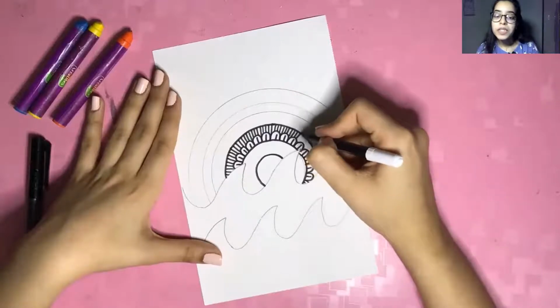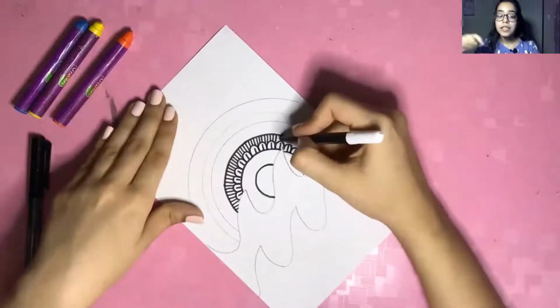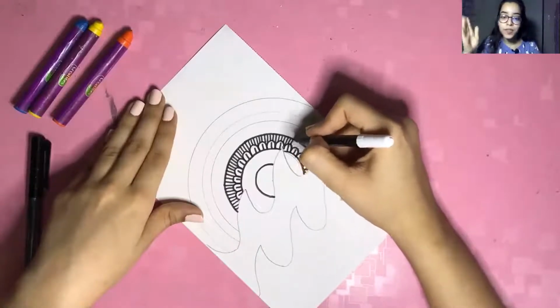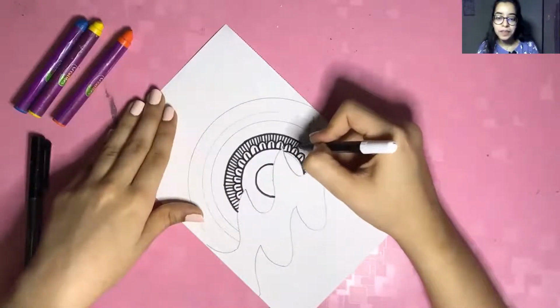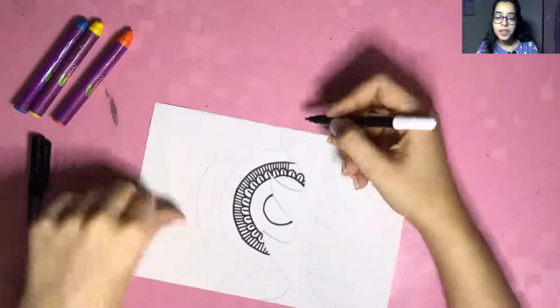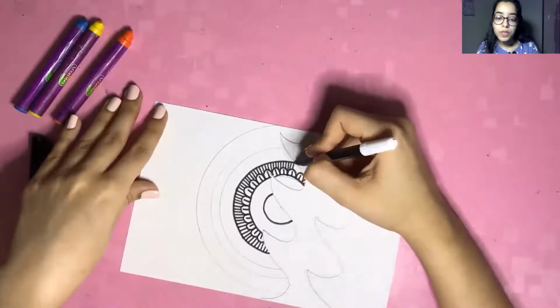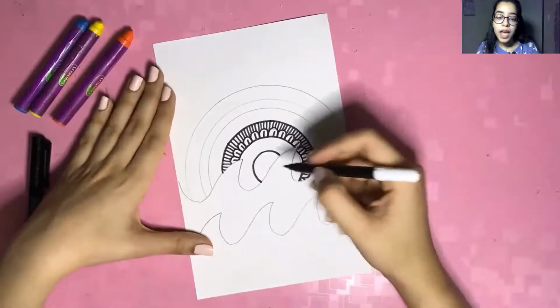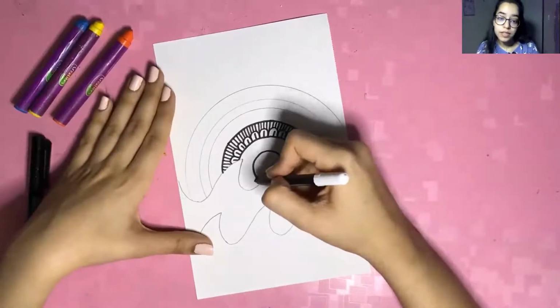Okay, so this was pretty easy. All I've done is given an outline to the next circle, and just in the gap, I'm drawing these vertical lines. Okay, so I hope all of you are also enjoying this process and having a relaxing time with the mandalas.